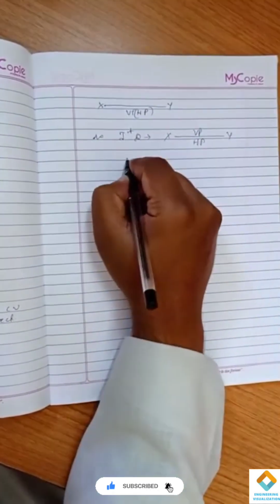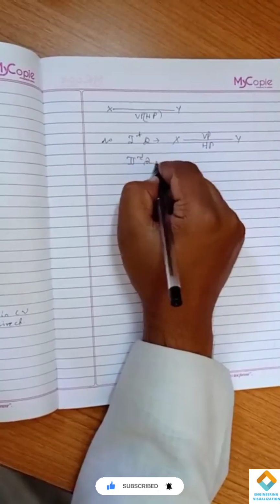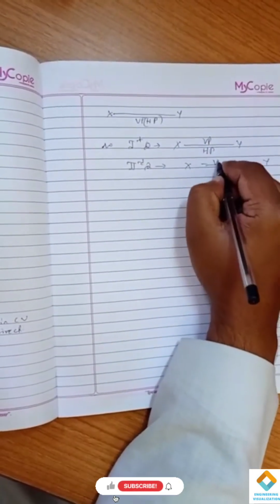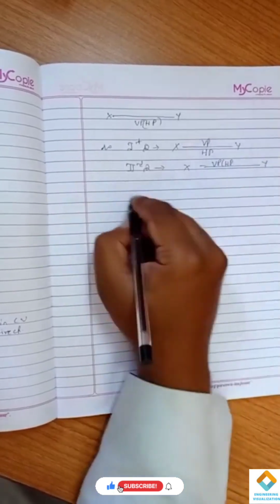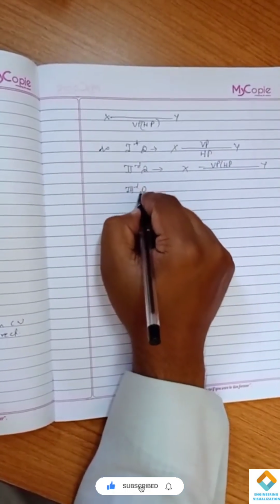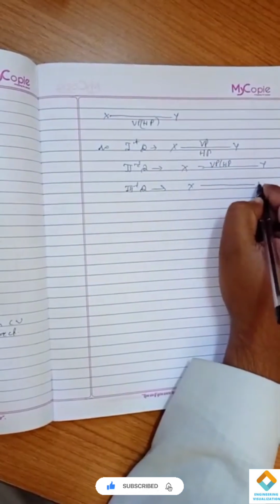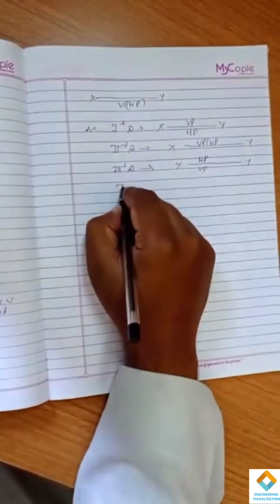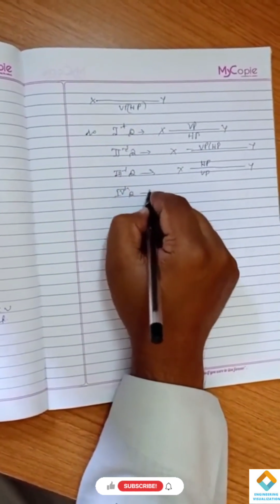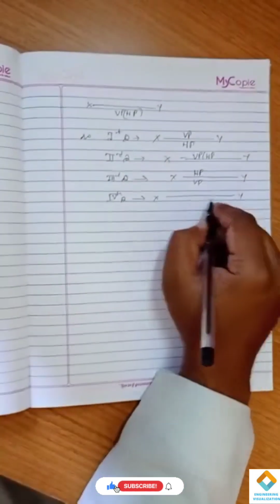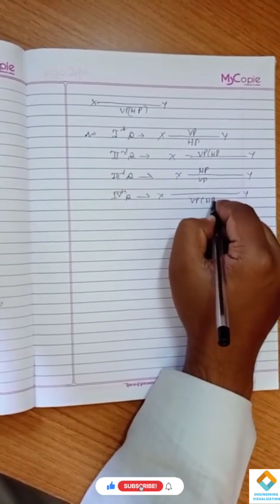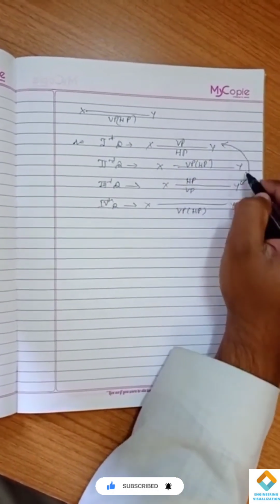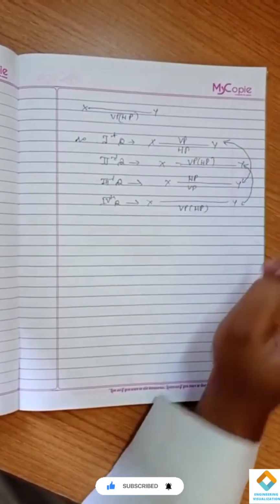First quadrant: VP above the XY line and HP below the XY line. Second quadrant: both HP and VP above the XY line. In the third quadrant, HP will be above the XY line and VP below the XY line. And in the fourth quadrant, it is the reverse of the second quadrant: both HP and VP are below the XY line. So we can make vice versa: the first quadrant is the vice versa of the third, and the second is the vice versa of the fourth quadrant.